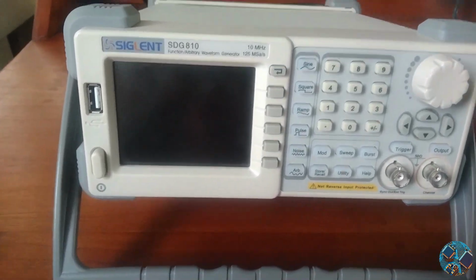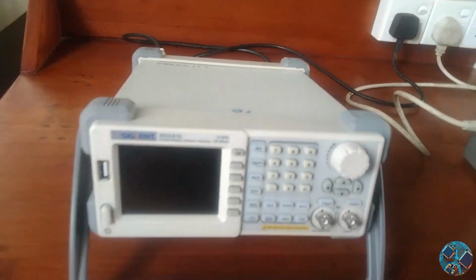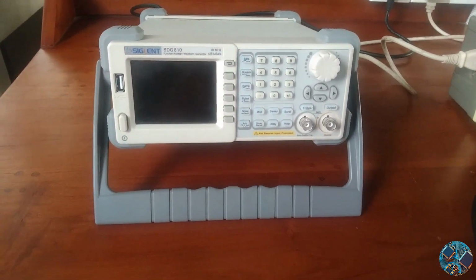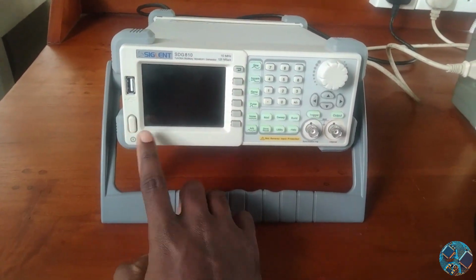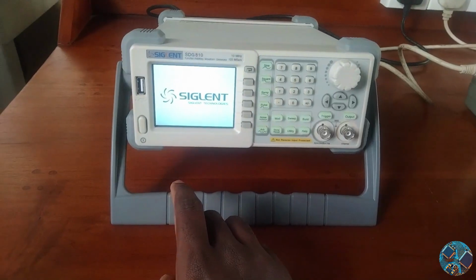In this video we are going to see how to set up function generator. First you have to switch on the function generator.